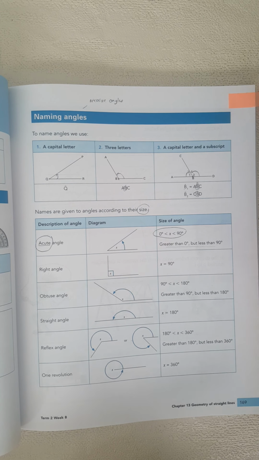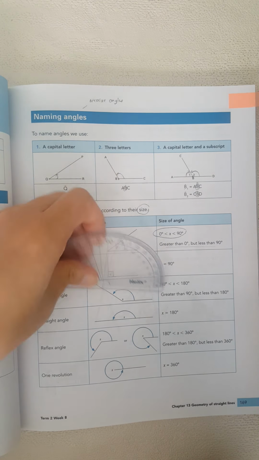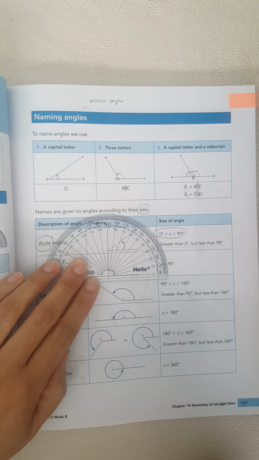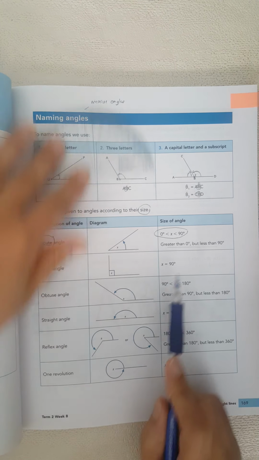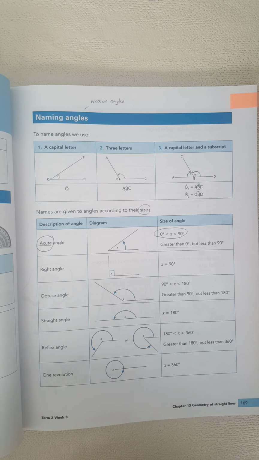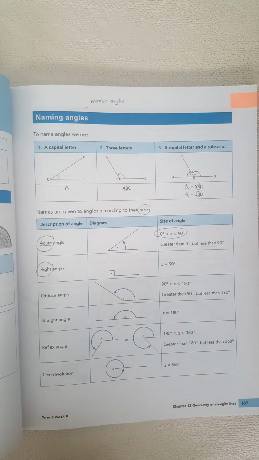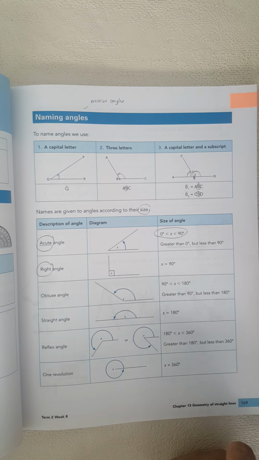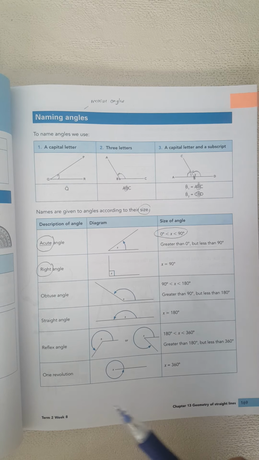Then we have a right angle, which is easy. We did it with the perpendicular lines, where it's exactly equal to 90 degrees. So if we measure it, can you see the line there? It's got 90 degrees. So we've got X is 90 degrees. And remember, that's a special sign to denote that it's a right angle. So you have to know the name of a right angle and how much it equals: 90 degrees. How much is an acute angle? Less than 90 but greater than 0, right?